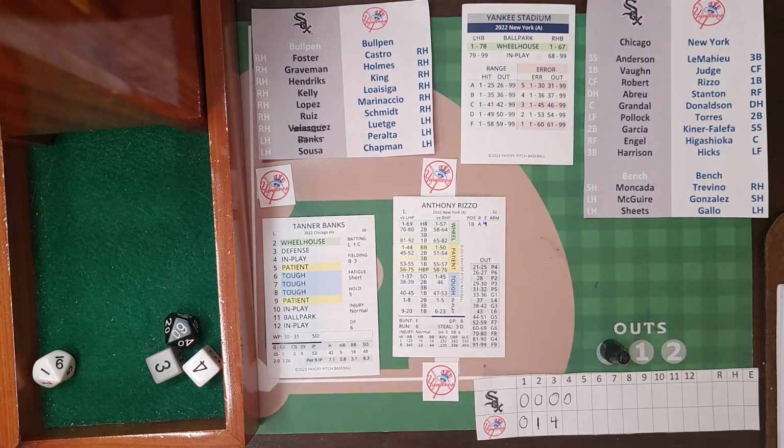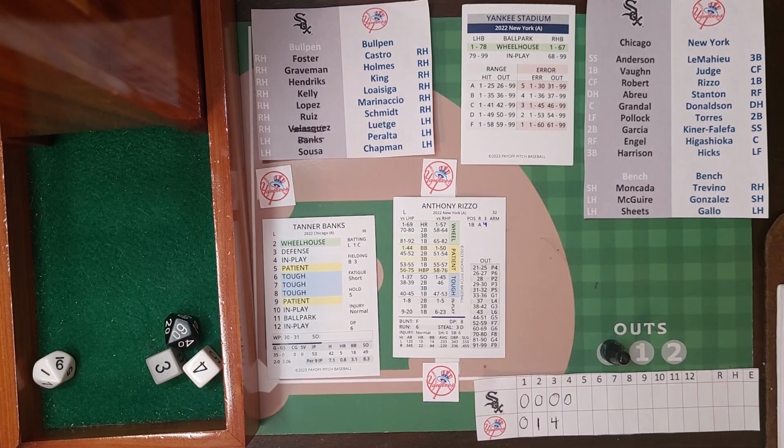And now Tabby was being quiet the whole game. So now she wants to get over here on a perch. So hopefully we can get by without that. But let's put Tanner Banks in the game.